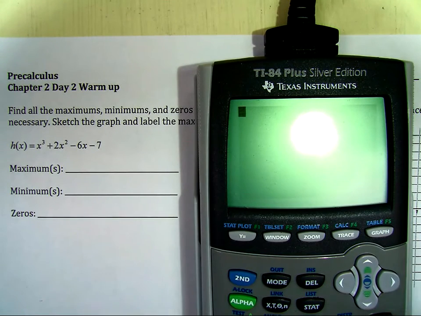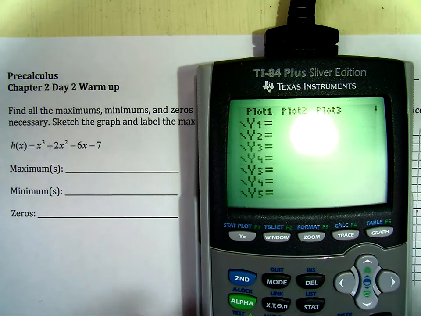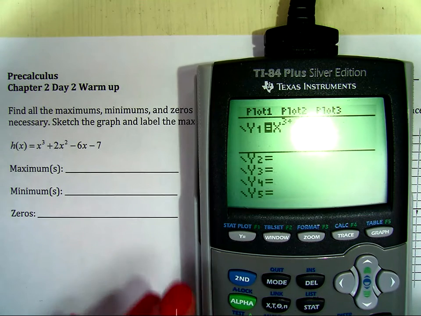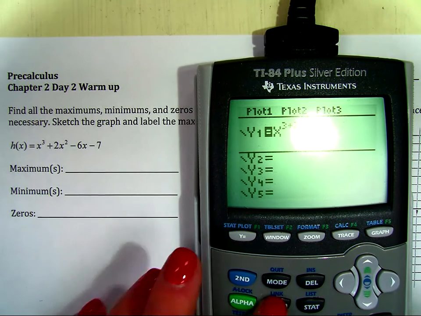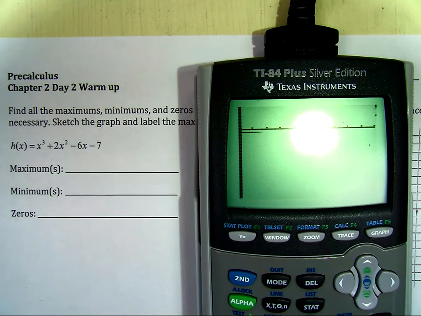Alright, so here's my calculator. Go to y equals, I'm going to clear what I have in there. I'm just going to type my x to the third plus 2x squared minus 6x minus 7. Type that in. You can press graph.